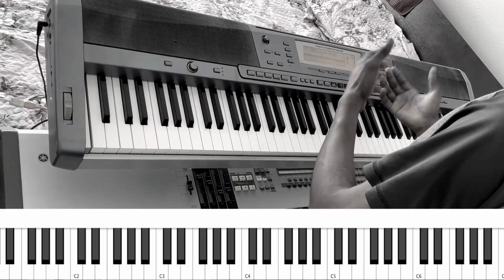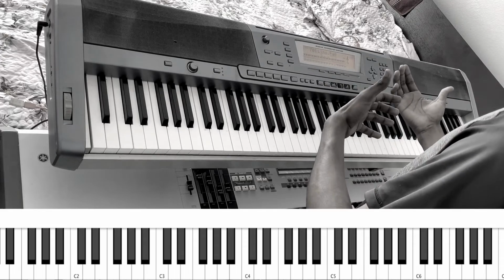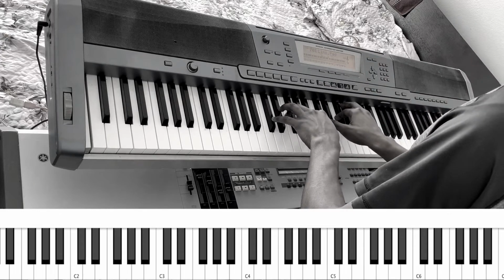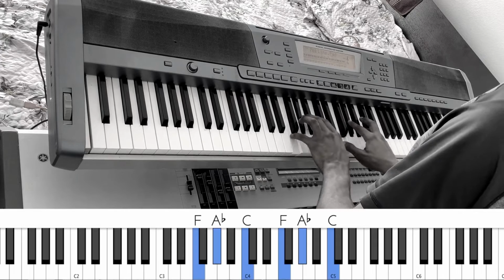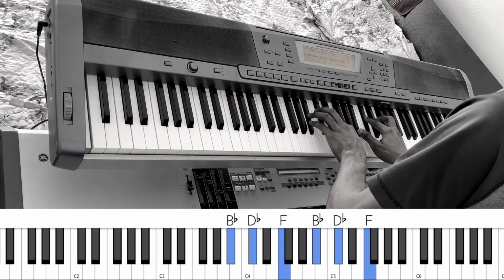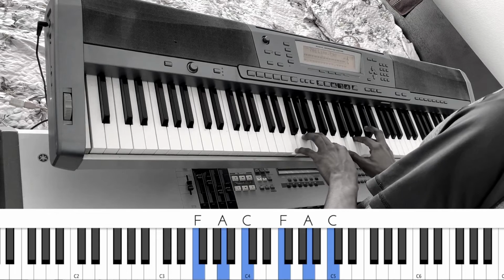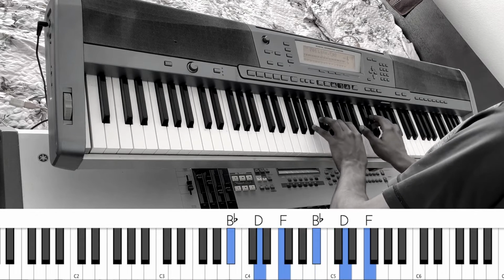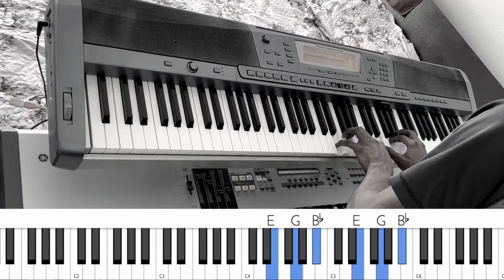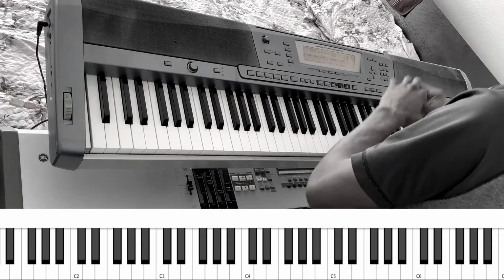I'm playing on the key of C. I'm only using notes of the C major scale. D flat. Okay, F. Okay, on any key, you must be able to do that.